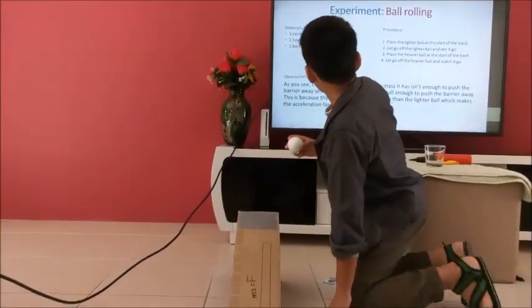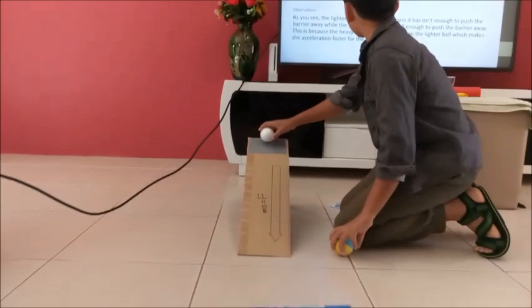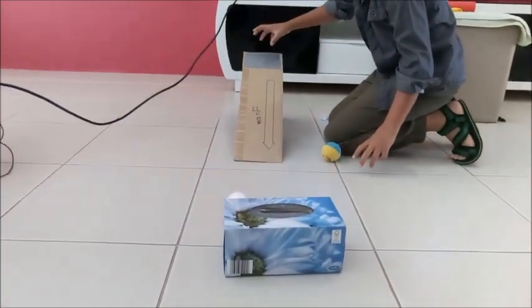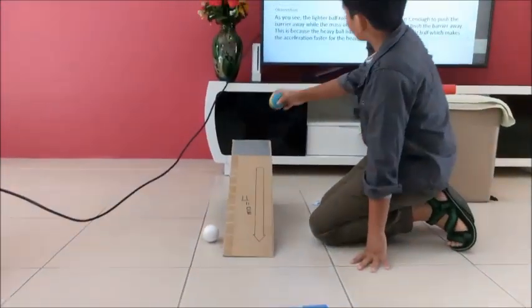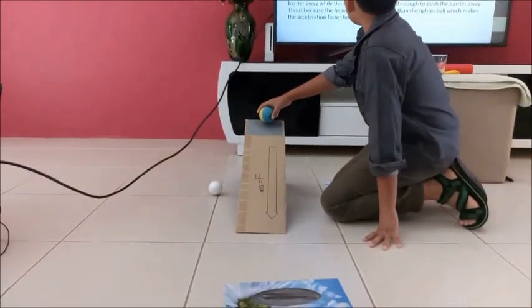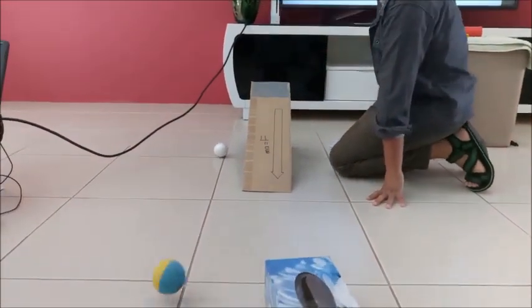Place the lighter ball at the start of the track. Let go of the lighter ball and see it go. Place the heavier ball at the start of the track. Let go of the heavier ball and watch it go.